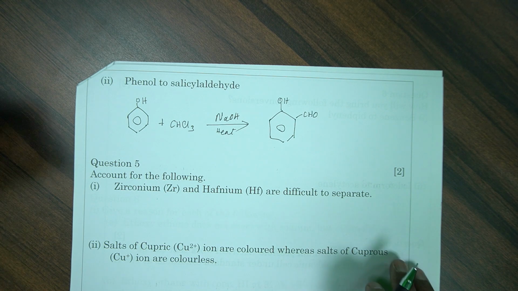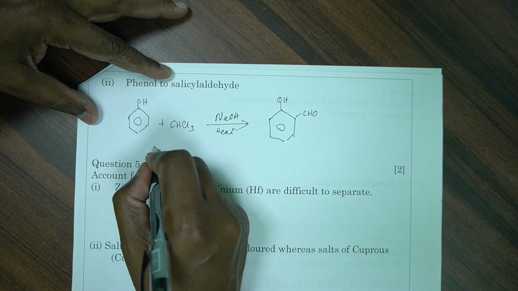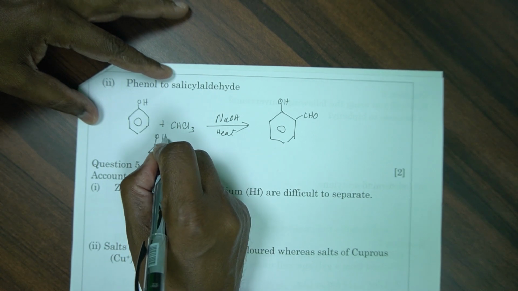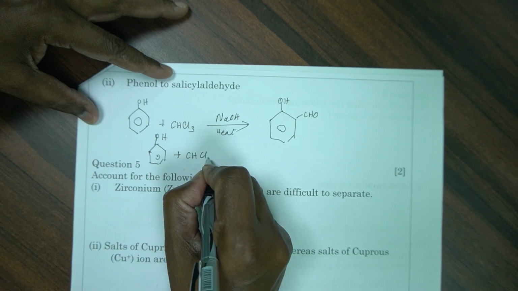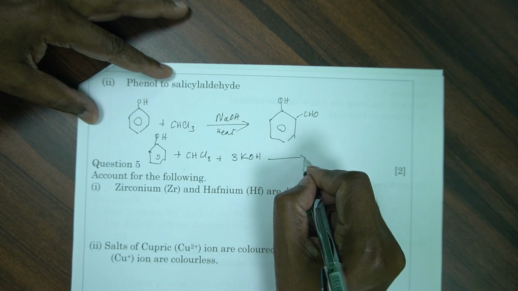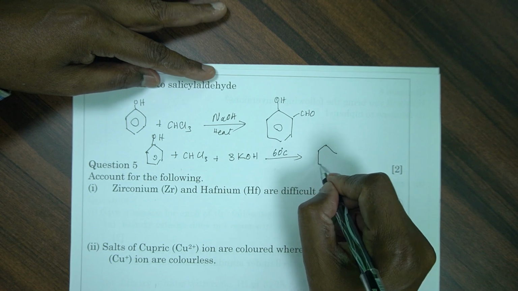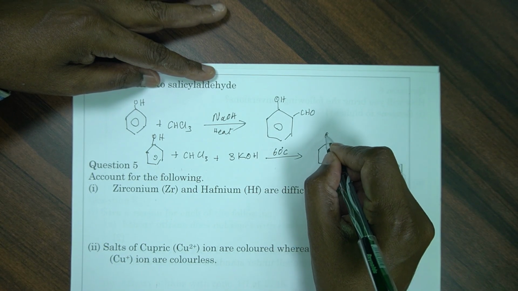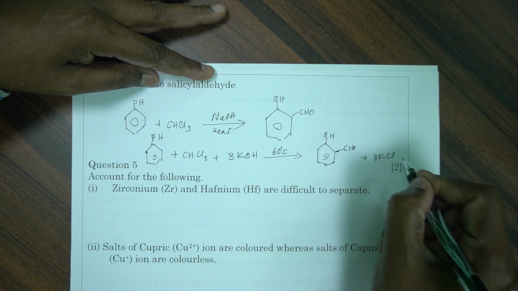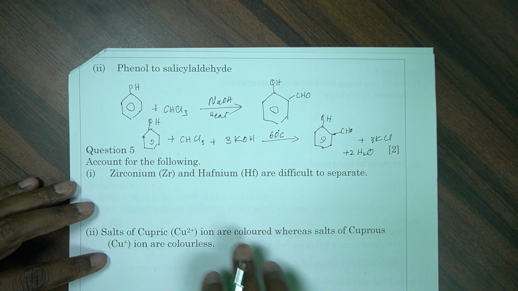So one of the ways is writing all the details of the products. We may use KOH also instead of this, so I can show you that also. Phenol is taken plus CHCl3, that is chloroform, plus KOH. In detail we can write and show the equation balance. At 60 degrees Celsius, what you will have is salicylaldehyde plus 3KCl plus 2H2O. So this is actually the fully balanced equation. So you may write either of that.